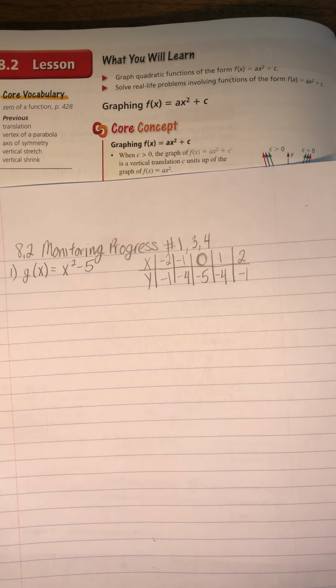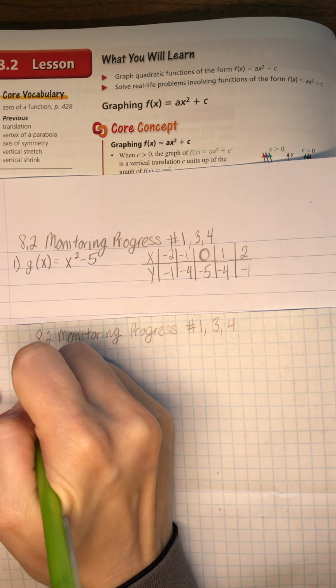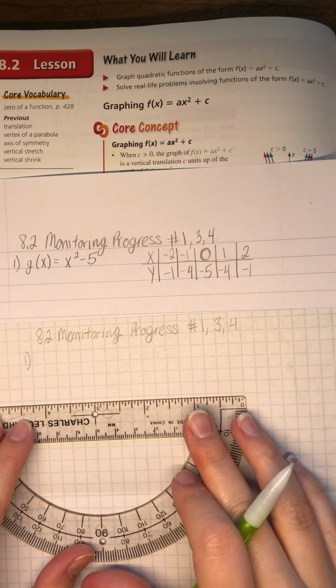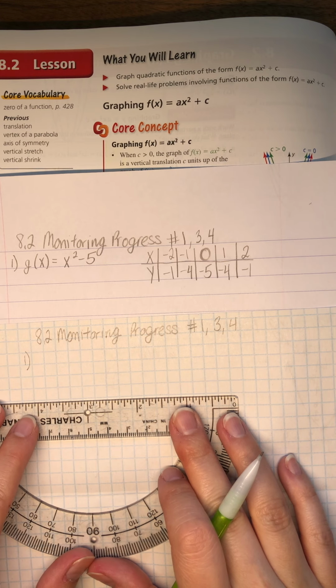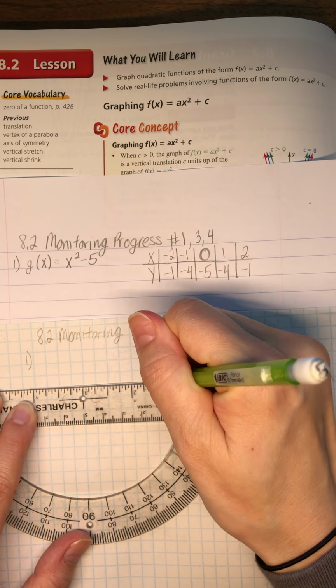So I'm going to use a piece of graph paper. If you don't have graph paper, that's okay. So on my graph paper, let's draw my axes here. And I'm going to go by 1s on both of my axes just because these numbers are all pretty small.